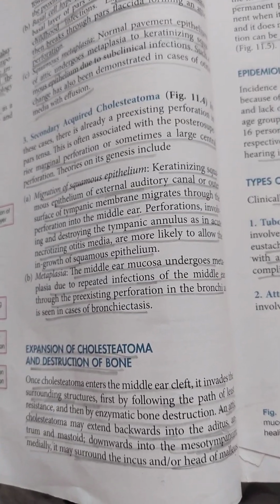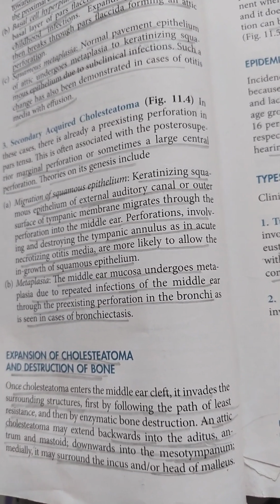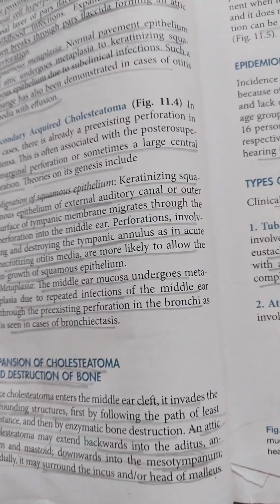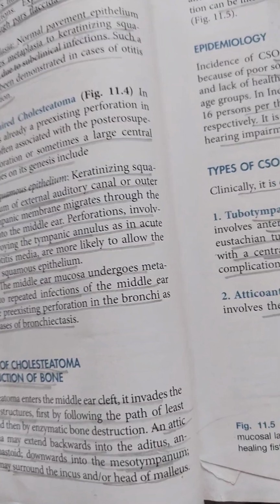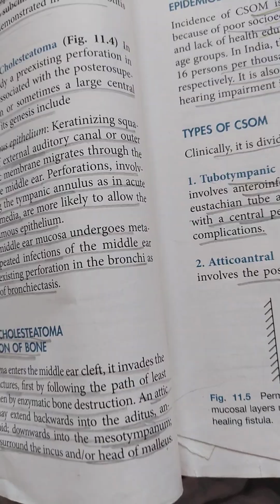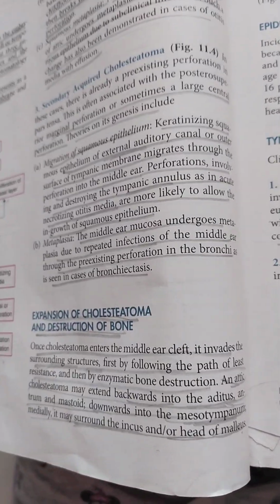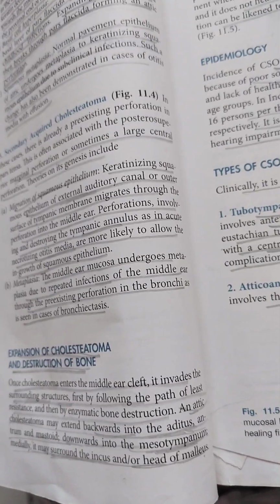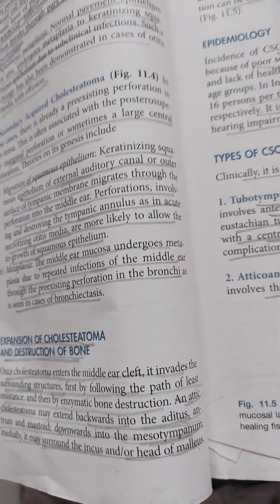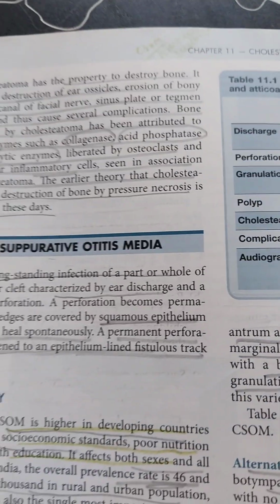Once this cholesteatoma enters the middle ear cleft, it invades the surrounding structures following the path of least resistance, and then by enzymatic bone destruction. Anything destructive will first follow the least resistance path. Attic cholesteatoma extends backwards into the aditus and antrum and then to the mastoid. In this case we will do mastoidectomy also, and downwards into the mesotympanum, where it surrounds the incus or head of the malleus.